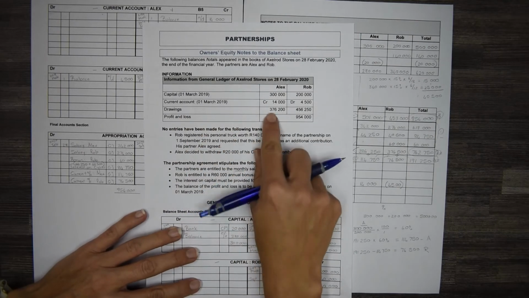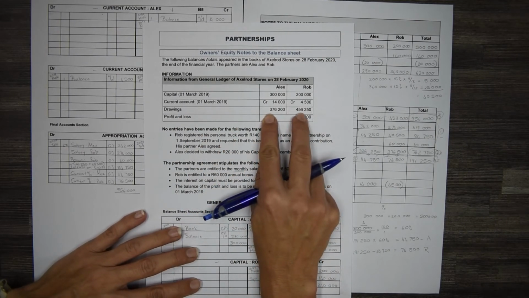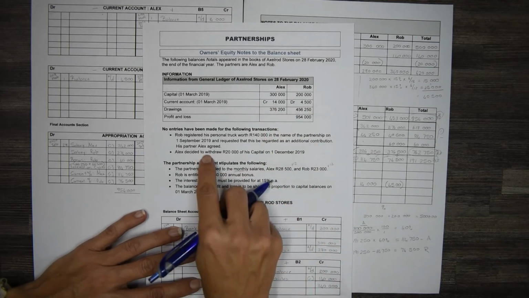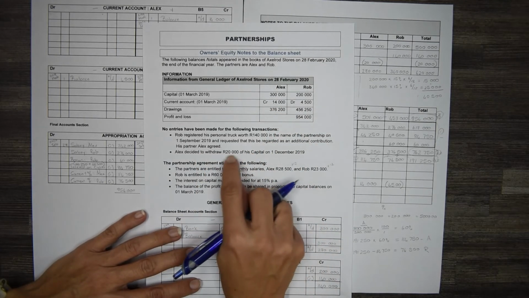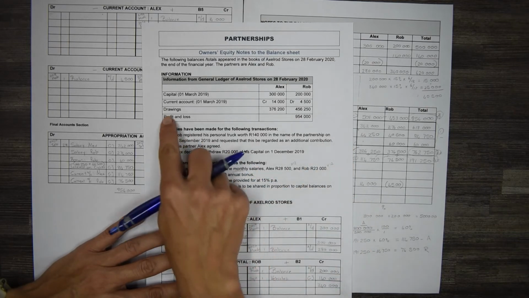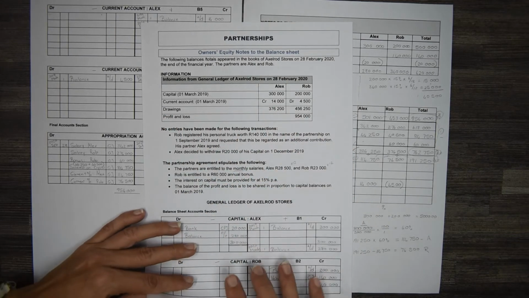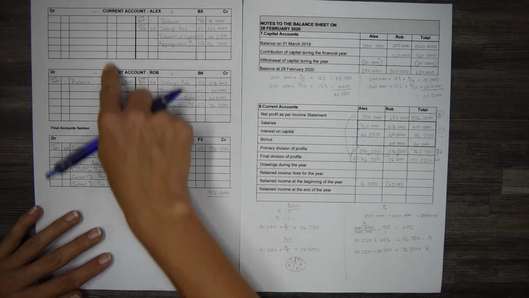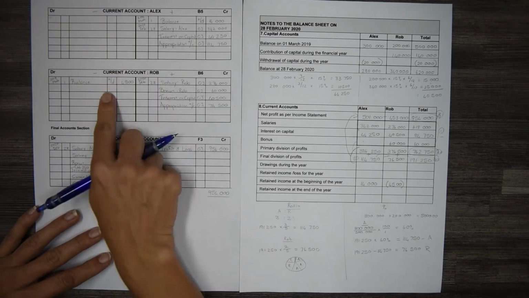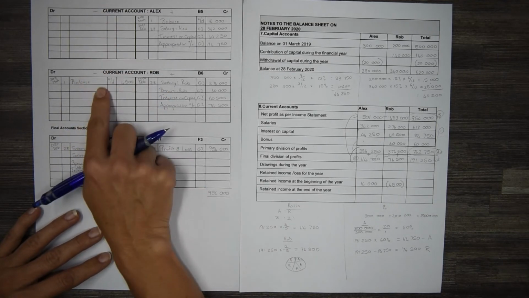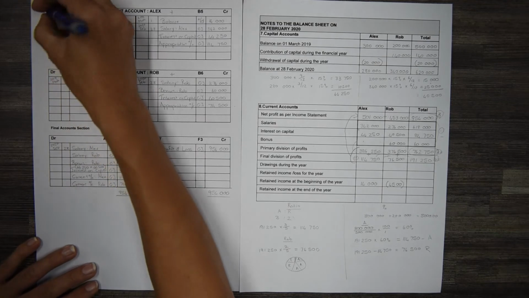So the drawings, Alex and Rob. Remember, this is normal drawings. It's different from the capital withdrawal. A capital withdrawal goes to capital. This is normal drawings. So normal drawings reduces your owner's equity account. So it goes to the negative or the minus side of your drawings account. It happens at the end of the financial year.